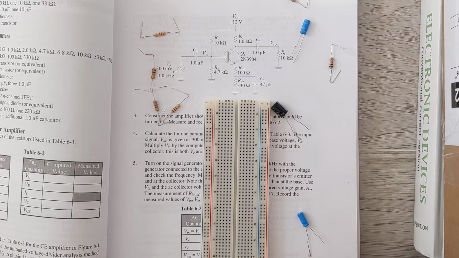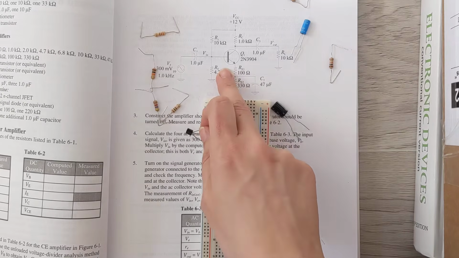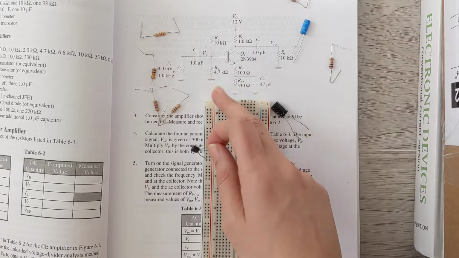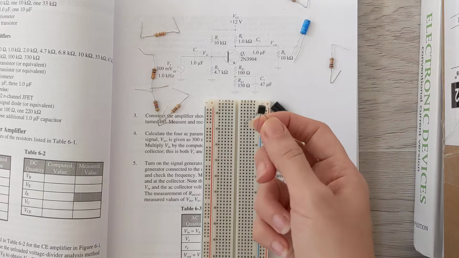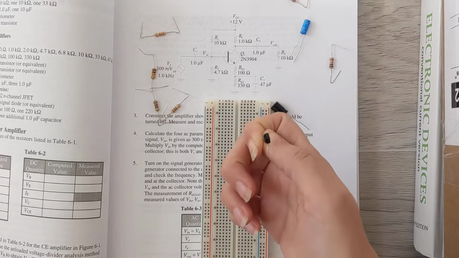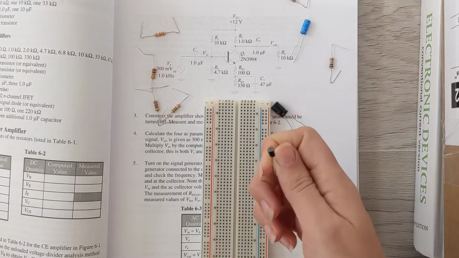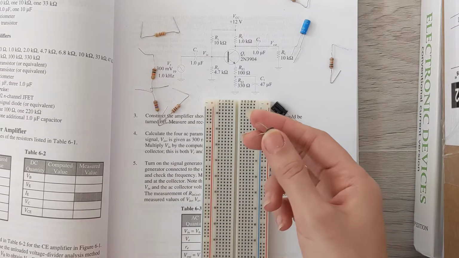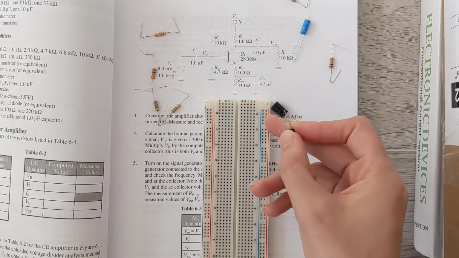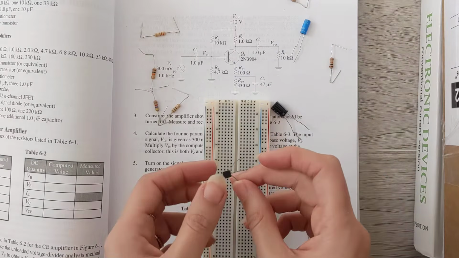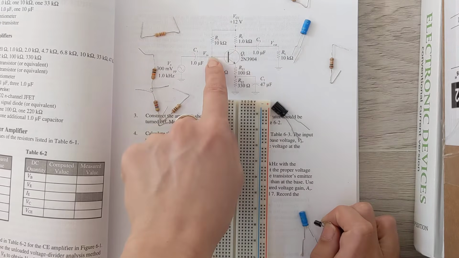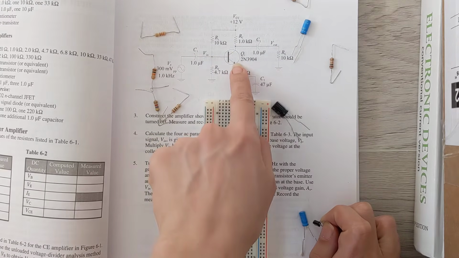The first thing we need to grab is the transistor, the 2N3904 transistor. The equivalent of this transistor in your kit is 2N4124. First of all, we have to figure out how we should put this transistor in the circuit. A transistor has 3 terminals: base, collector, emitter.